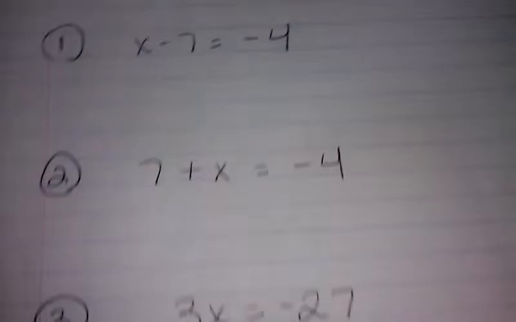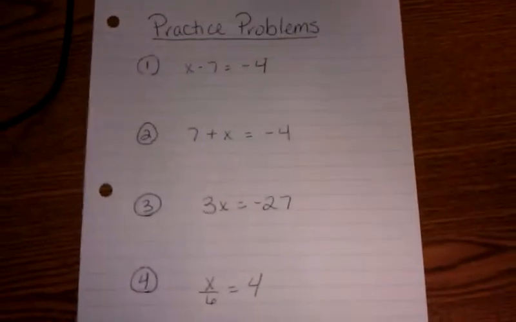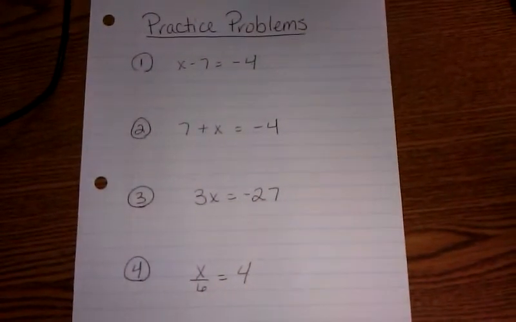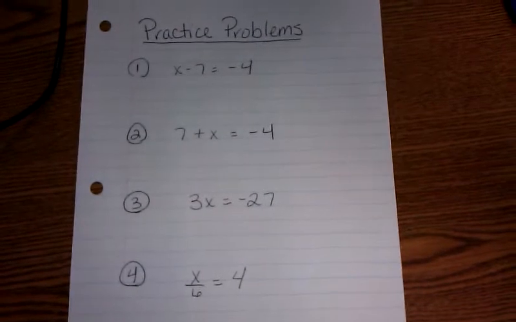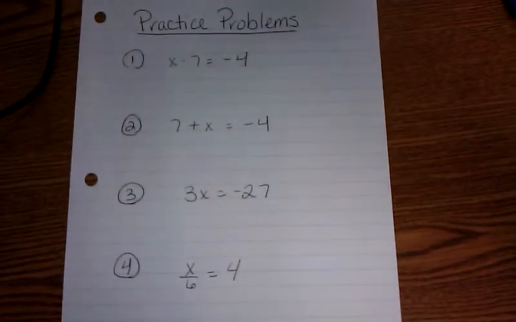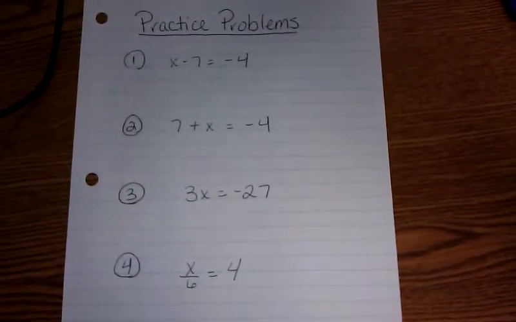Alright, here's some practice problems. Let's see if I can pan out a little bit. Maybe you can pause the video right there where you can see all of them and come back and see how you did after you do these 4 problems.